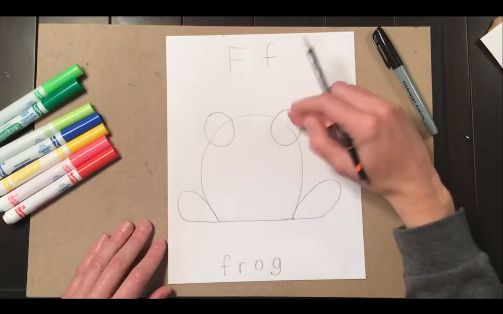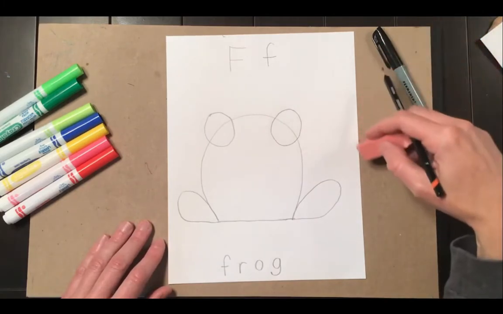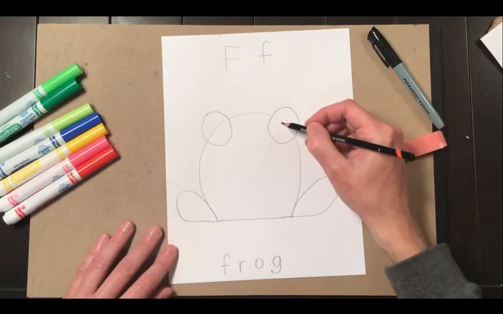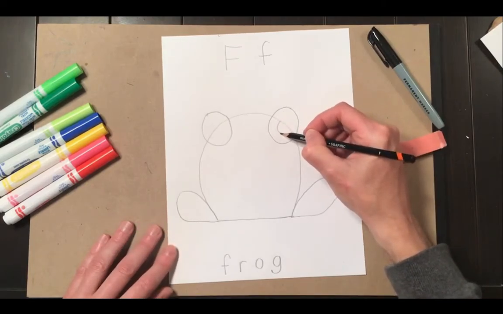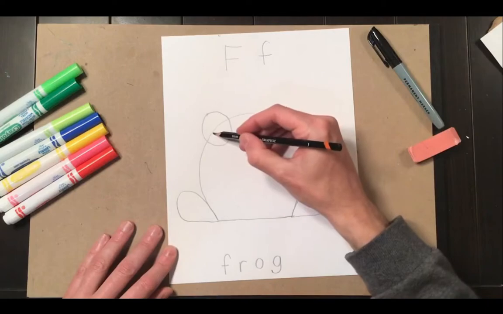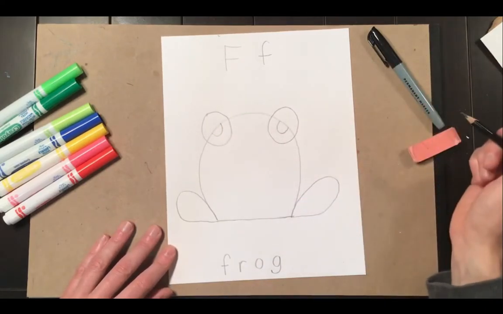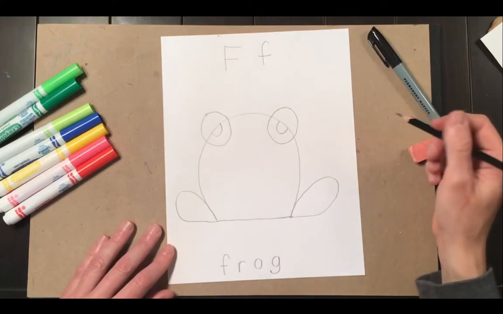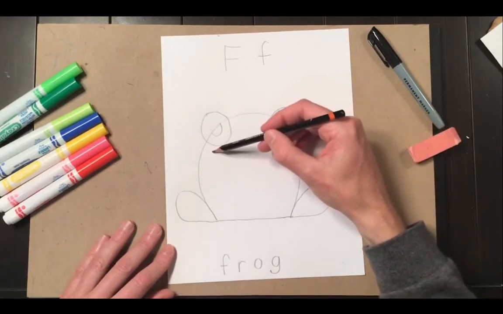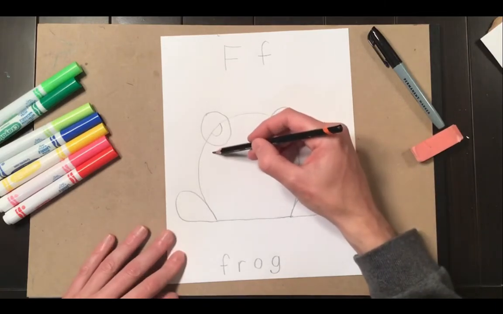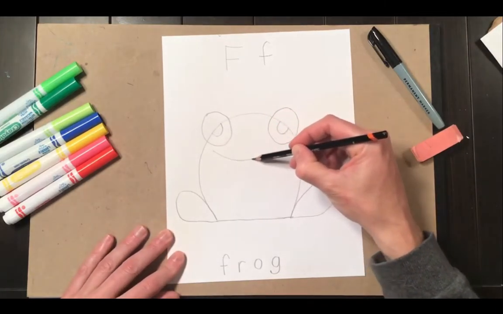Now to draw the eyeball inside, you could erase that line that goes through the middle, but I like it because I think it looks like an eyelid. Like if you blink your eyes, your eyelids come down. Frogs have eyelids too, so we draw part of a circle for the eyeball. So it sort of looks like he's blinking his eyes. I like that look. Happy frog, so a big smile from underneath the eye to underneath the other eye.